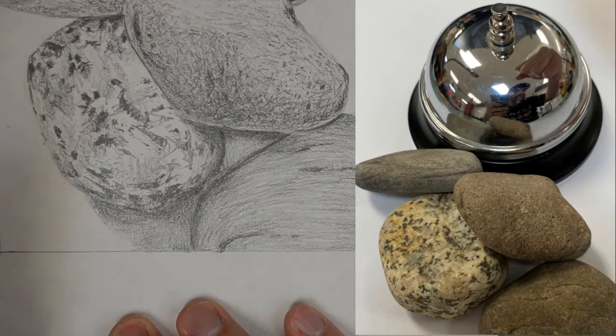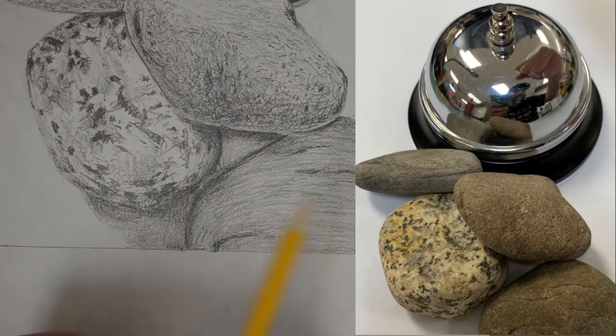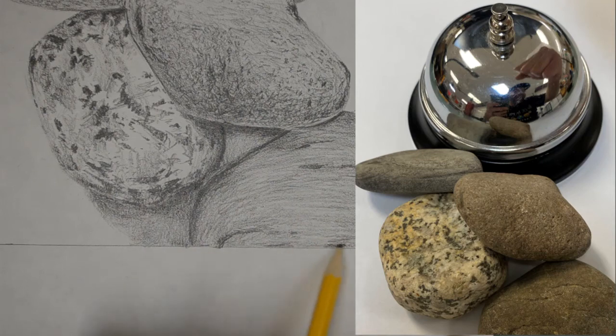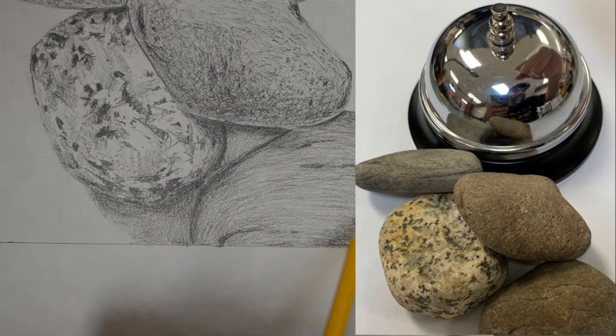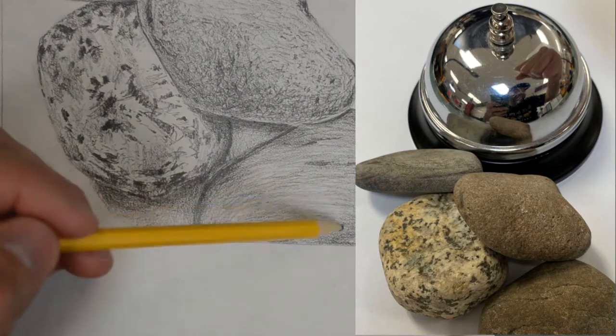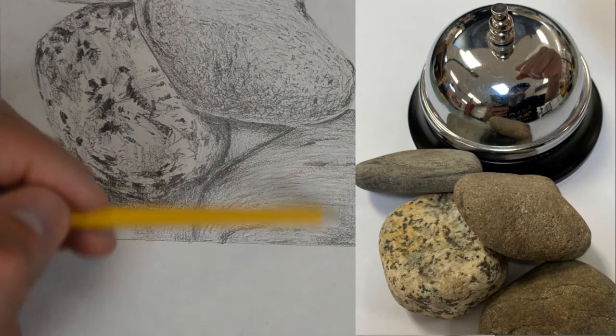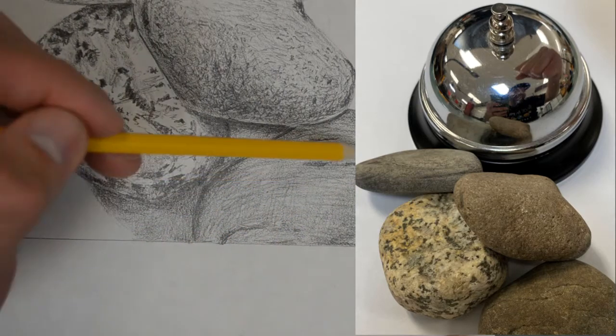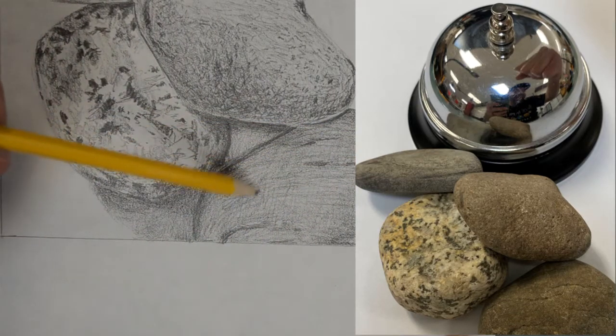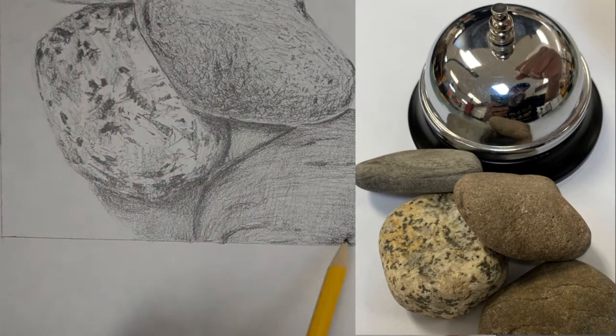You can work from these objects themselves if they're just sitting on the table, or you can take a picture of it and have an image, which is probably honestly a little bit easier because that image will stay the same all the time. That's what I did for this drawing, is I had an image on the computer that I was looking at as I drew this picture.